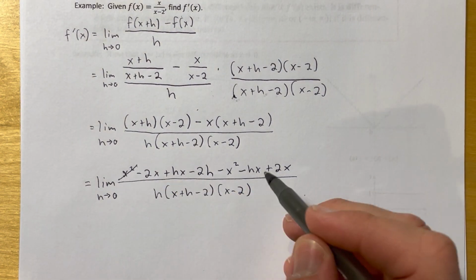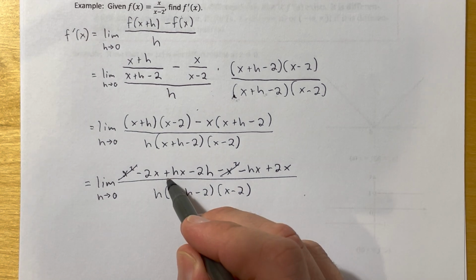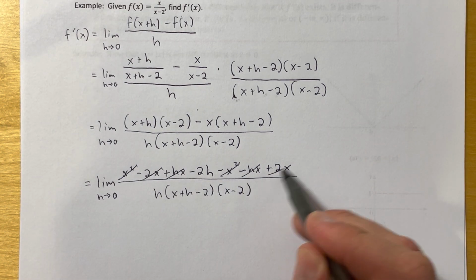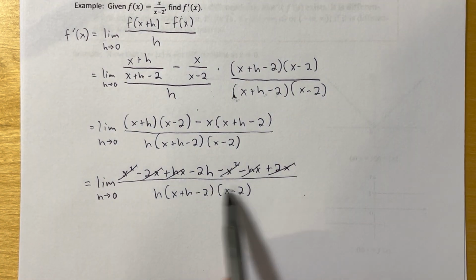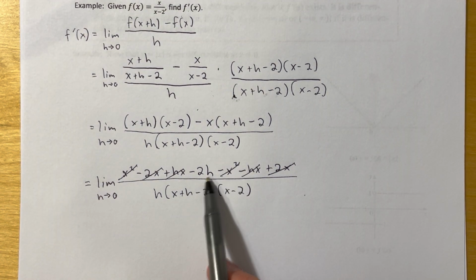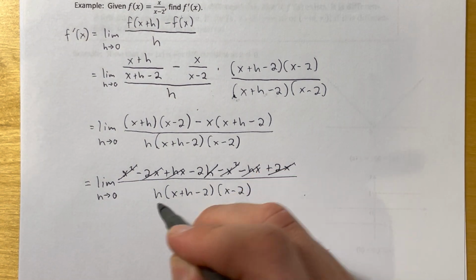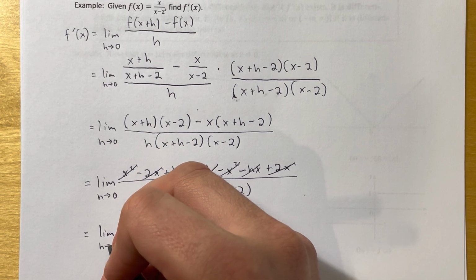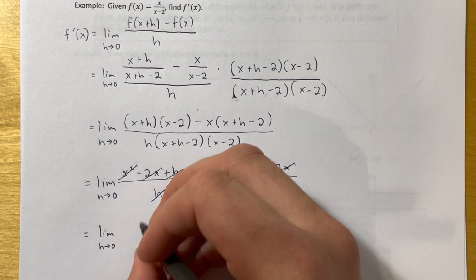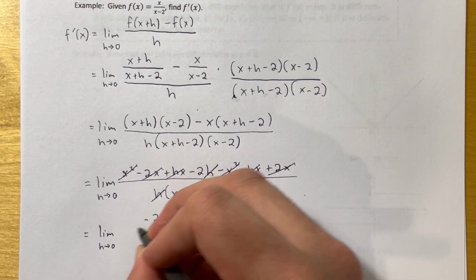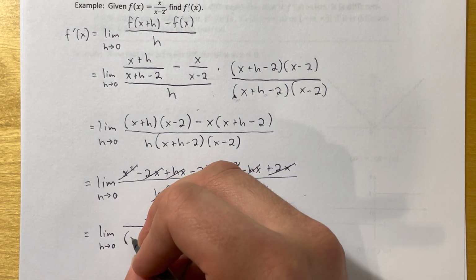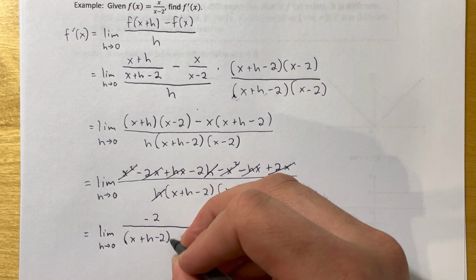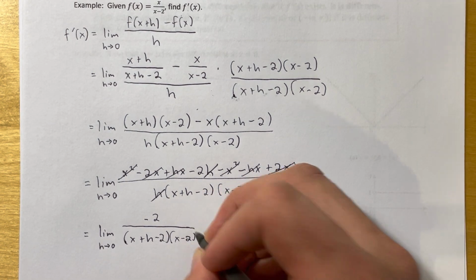And then we have a field day just canceling things out. So x squared, negative x squared, those cancel. hx minus hx, those cancel. Negative 2x, positive 2x, those cancel. The only thing left in my numerator is a negative 2h. The h here will cancel with the h here. Now I have the limit as h approaches 0. Negative 2 is all that's left in my numerator over x plus h minus 2 times x minus 2.